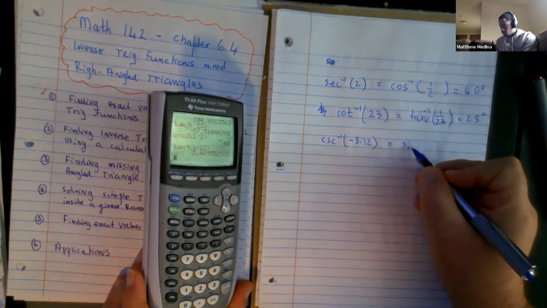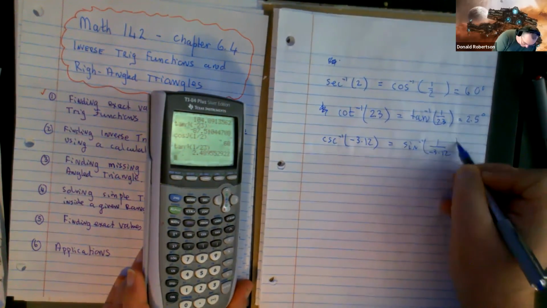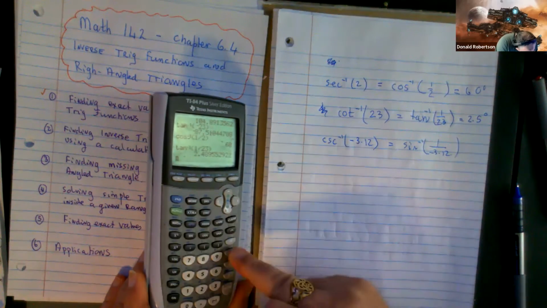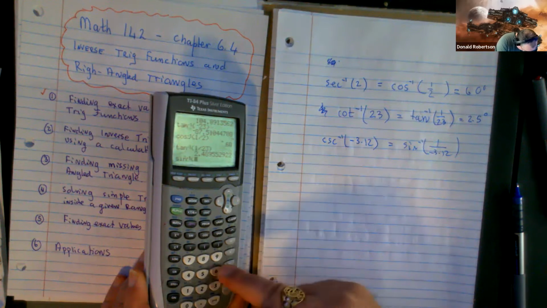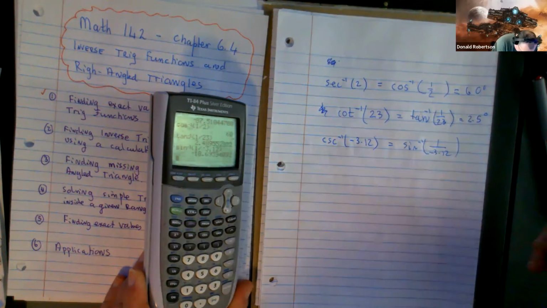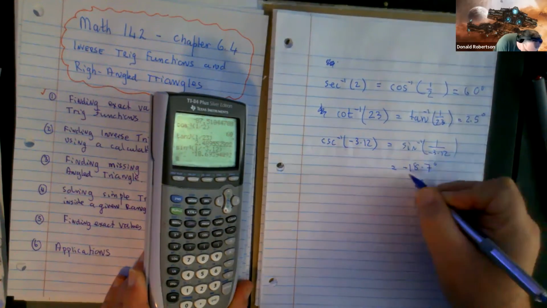Okay, so we're going to go inverse sine of 1 over that guy. Now, since it's all going to be done by calculators, I don't care how ugly that is. I just do inverse sine 1 divided by negative 3.12, and the answer I get is, in this case, negative 18.7 degrees.